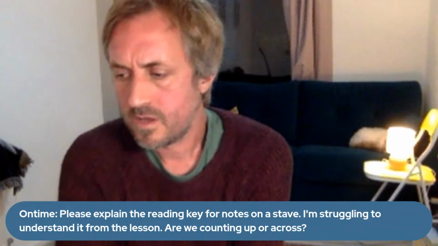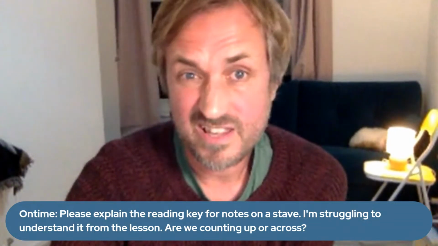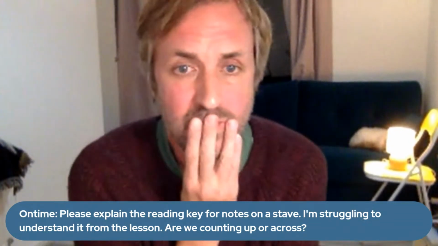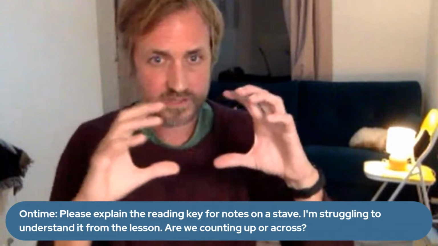It's useful to learn the names of the notes on the musical stave. It was something that I learned years and years ago, like maybe 20 years ago, and a little bit beyond.